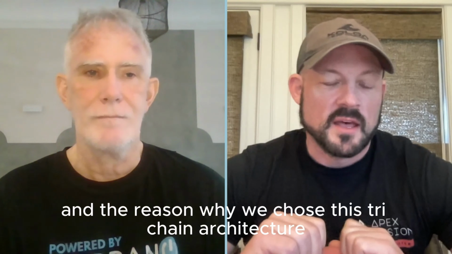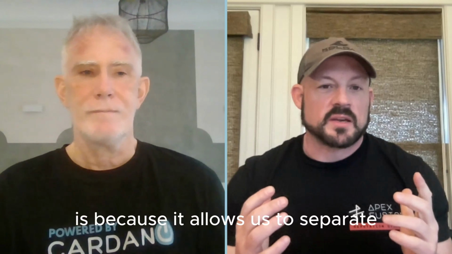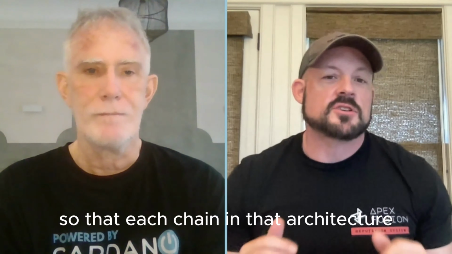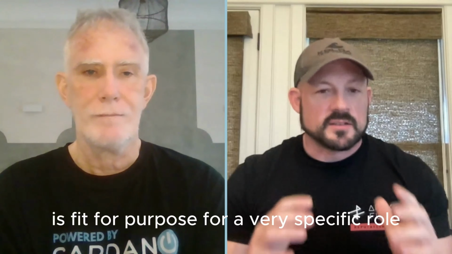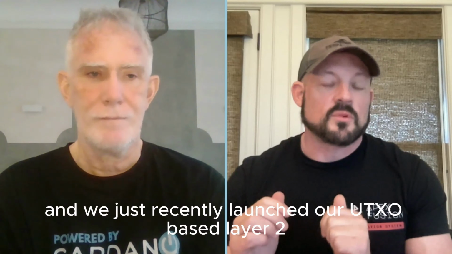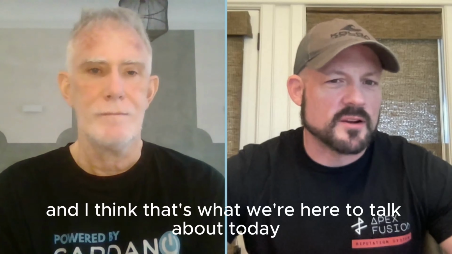And the reason why we chose this tri-chain architecture is because it allows us to separate the execution layer from the settlement layer so that each chain in that architecture is fit for purpose for a very specific role. And we just recently launched our UTXO-based layer 2, Vector, and I think that's what we're here to talk about today.